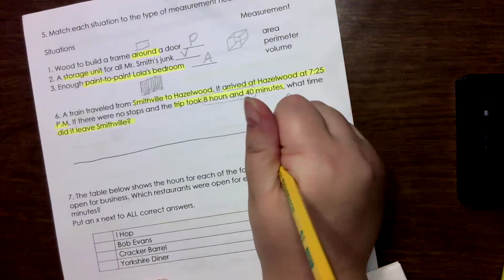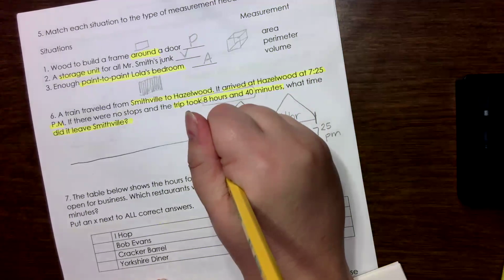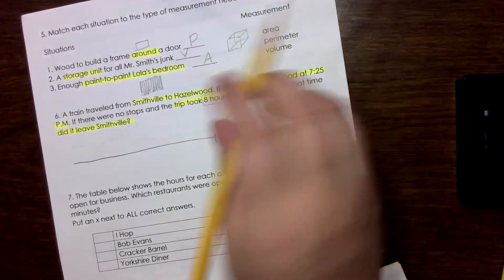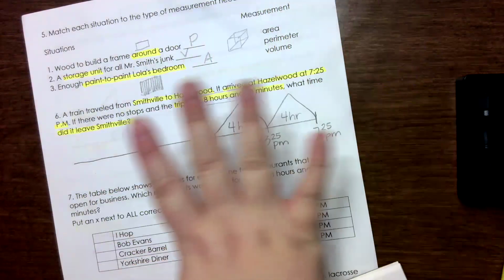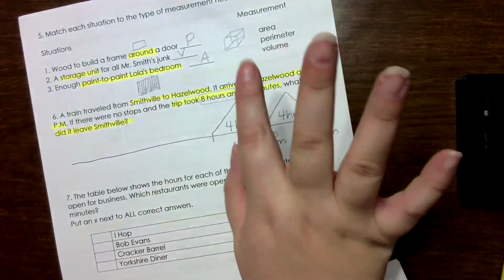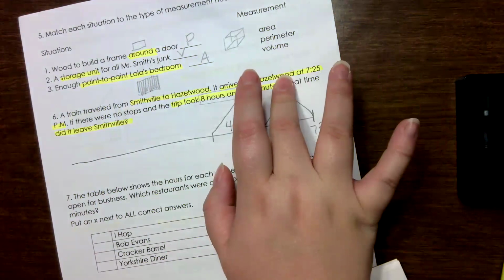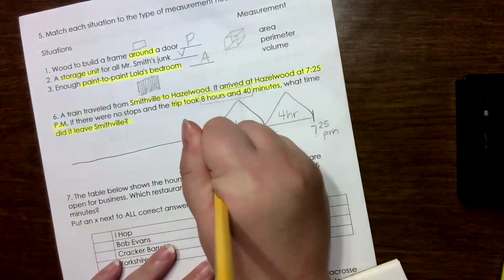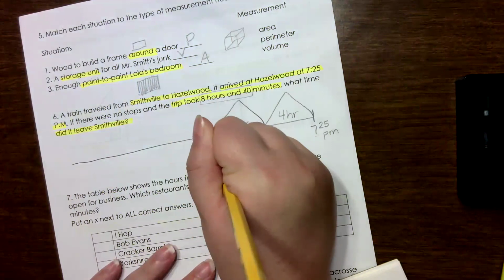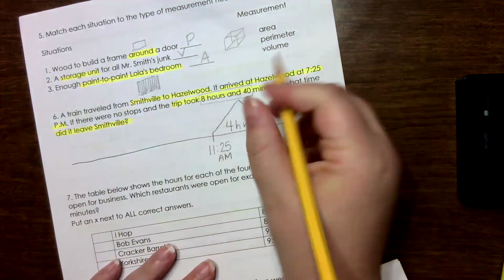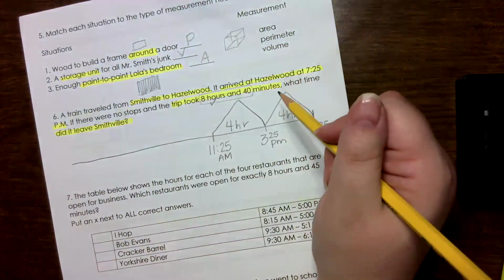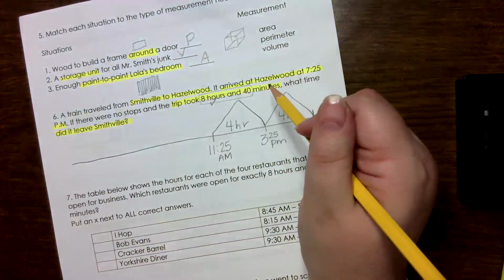And I'm going to jump another 4 hours to equal 8 hours. So 3:25, that would be 2:25, 1:25, 12:25, 11:25. 11:25, but now it's not PM, now it's AM. All right, so I have jumped my 8 hours. Now I have to jump a combination of 40 minutes.